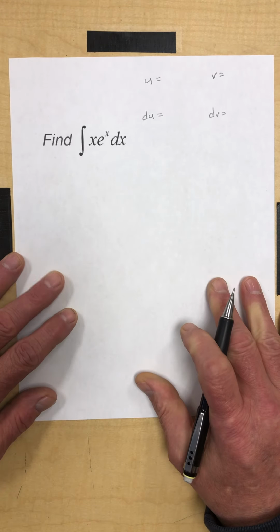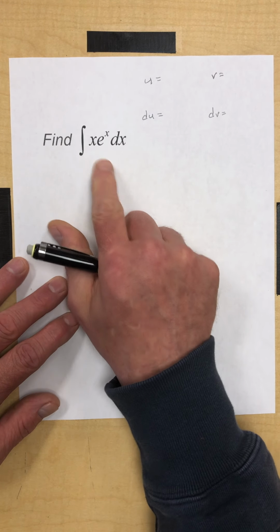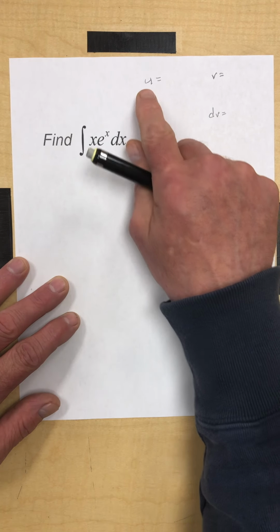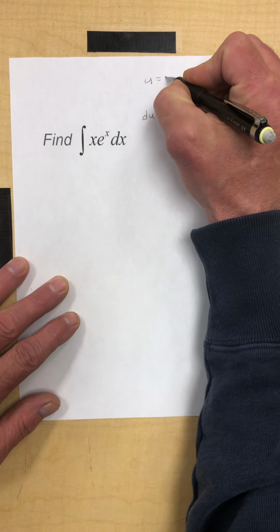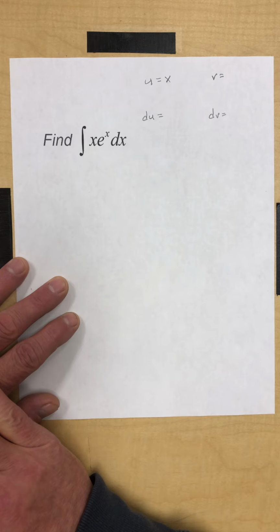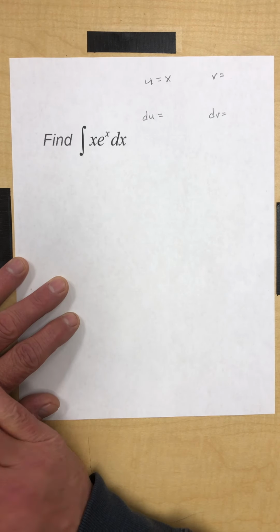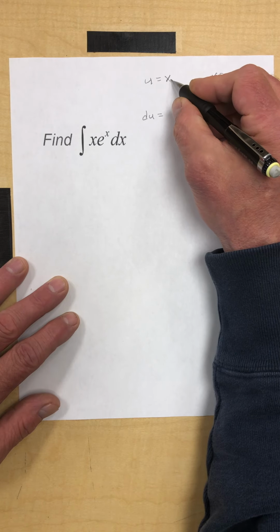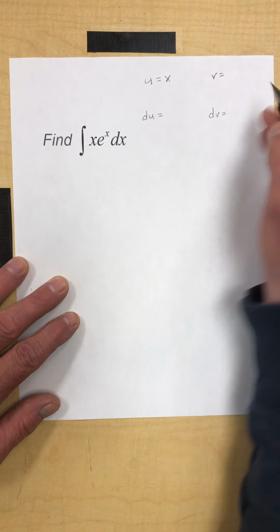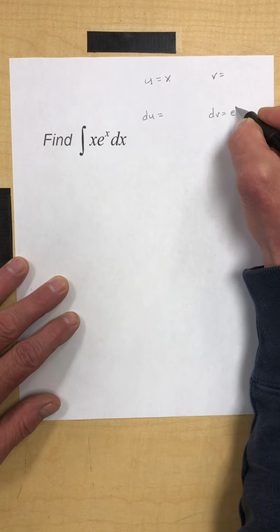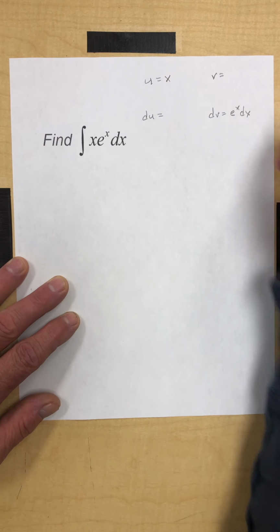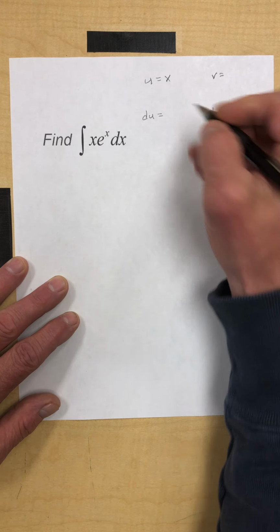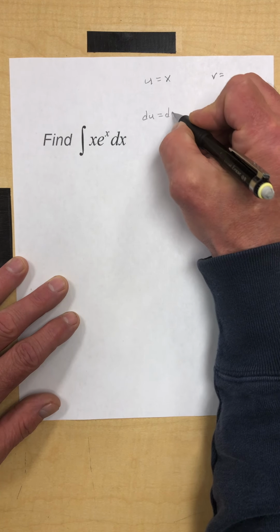Okay, so I know me, I'm looking at this and I have x times e to the x power. And I'm thinking, okay, if I let U be the x, then when I take the derivative, I'm just going to get dx. And so it sort of minimizes it. Okay, so I kind of like going that route. So if the x is the U, then the e to the x has to be your dv. Okay, so let's see, when we take the derivative of U, which is just x, we just get 1, so you just get 1 dx.